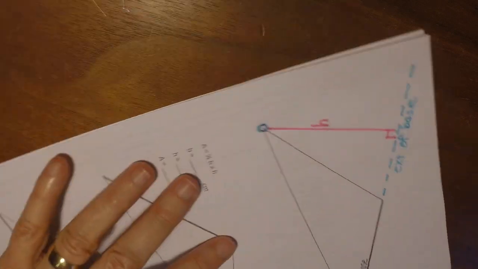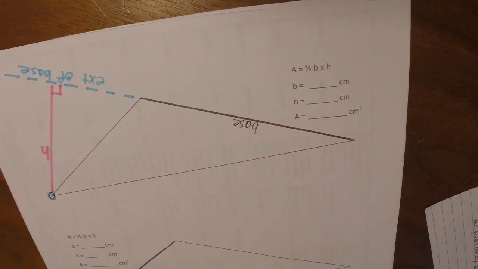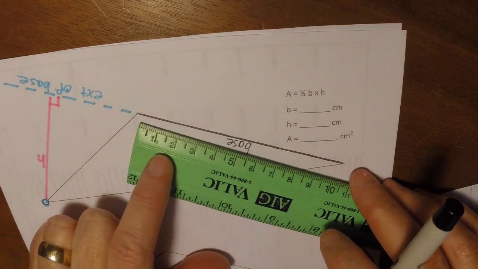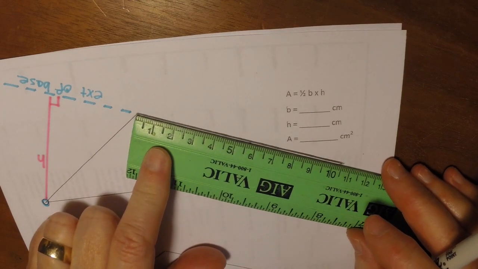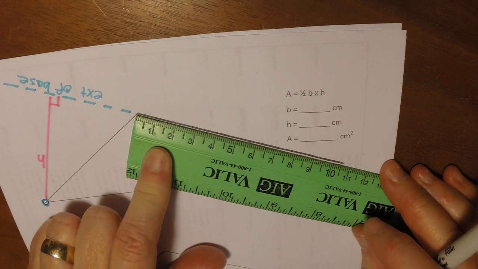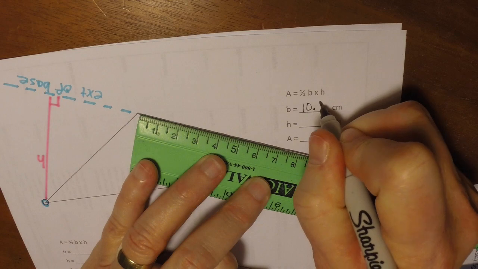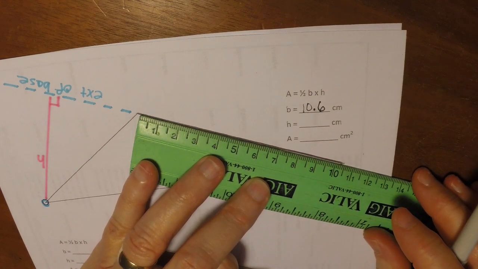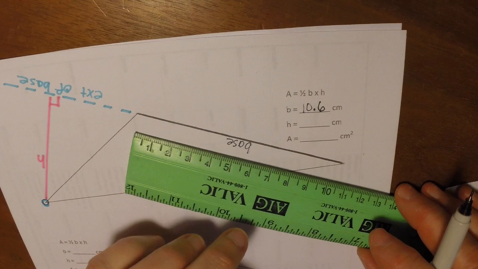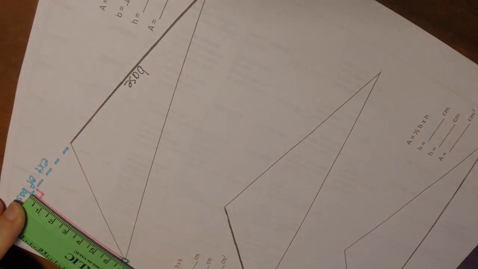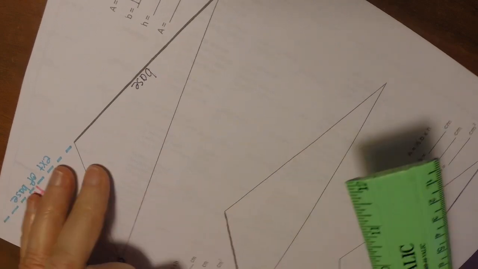And so now we can do our area calculation here. So I have a ruler and I'm just going to use centimeters. So our base dimension looks like it's about 10.6 or so. So I'll write that down. And our height dimension here, it looks like that is about 6.8.